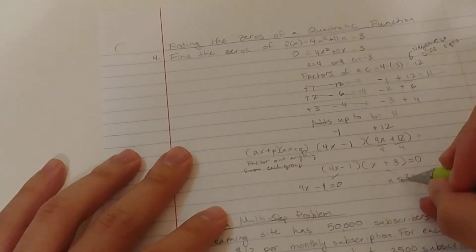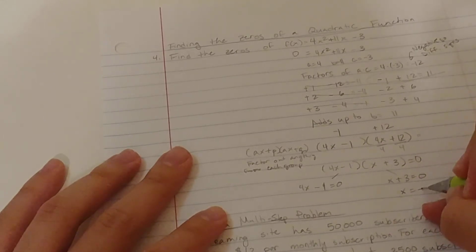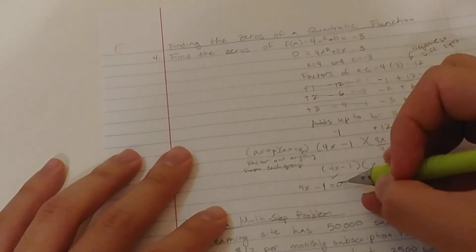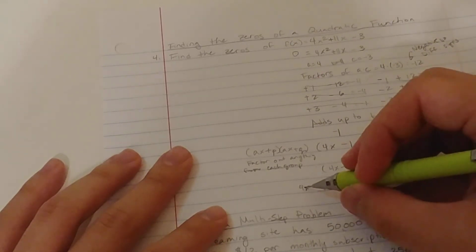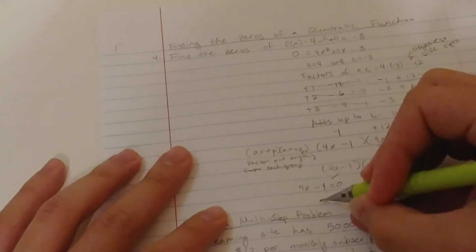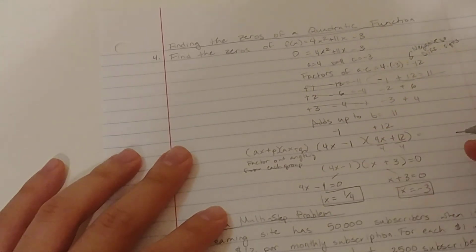Just solve for x. So subtract 3 here. You get x equals negative 3. Yay. And here add 1. You get 4x equals 1. Divide by 4, you get x equals 1/4. And those are the two solutions.